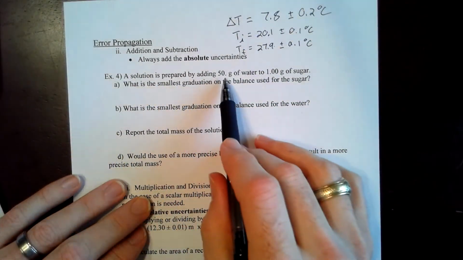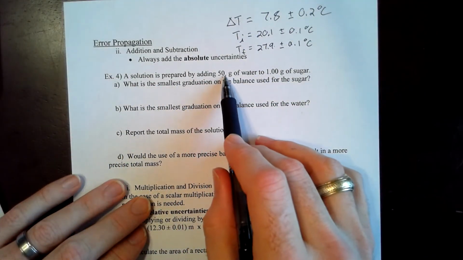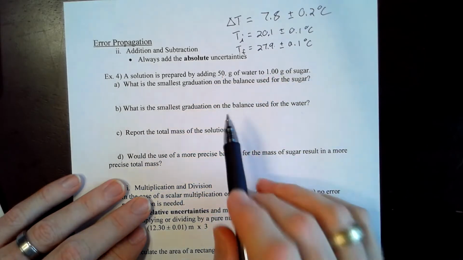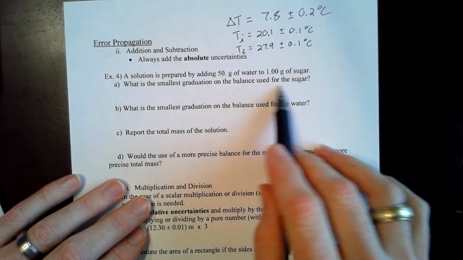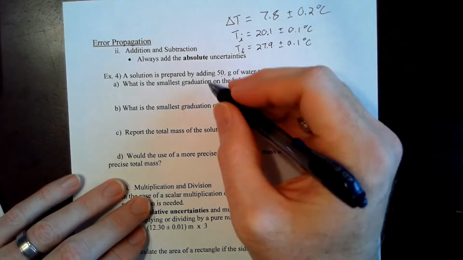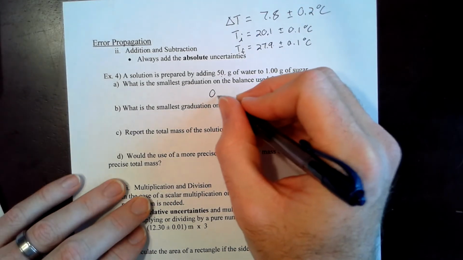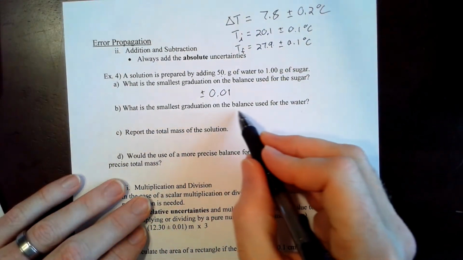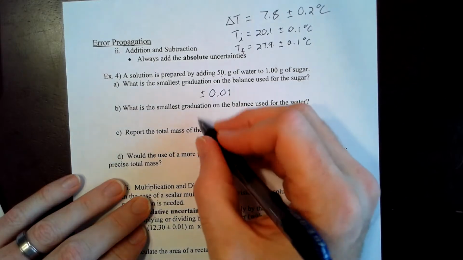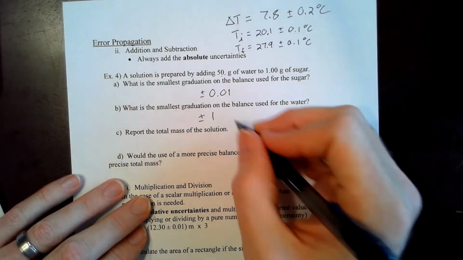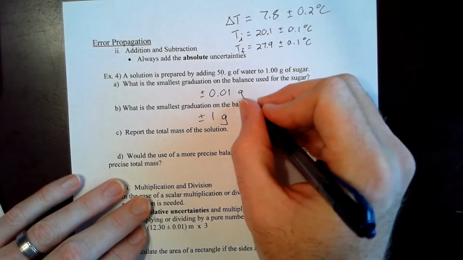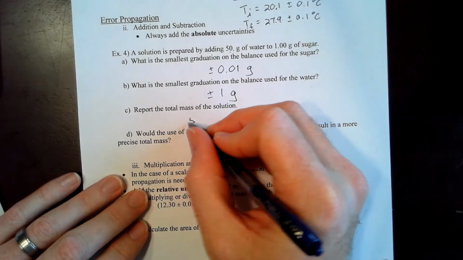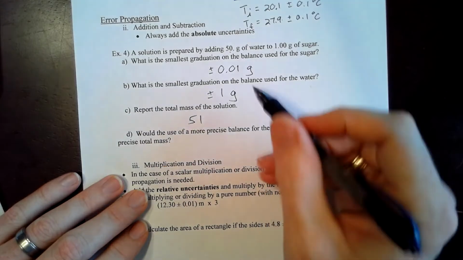So a solution is prepared by adding 50 grams of water to 100 grams of sugar. What's the smallest graduation on the balance for the sugar? That is going to be 0.01, right? And the graduation on the balance used for the water is going to be plus or minus 1, right? Now the total mass of the solution is going to be 51, right?